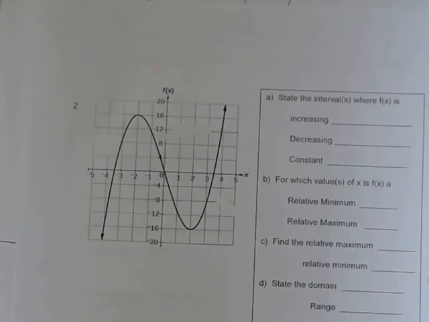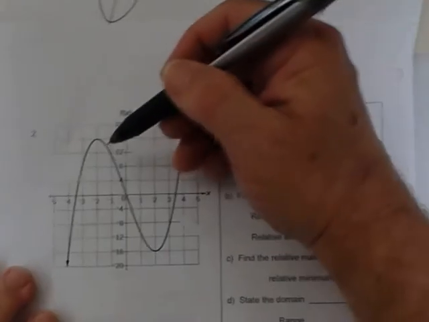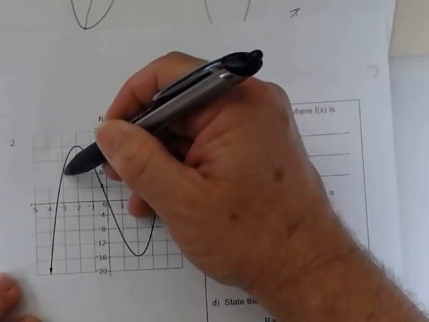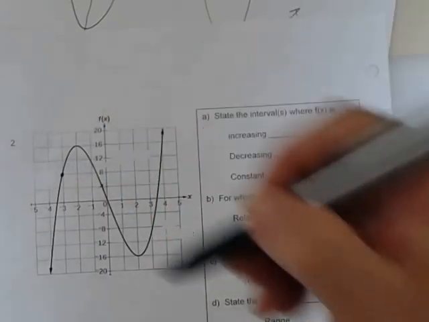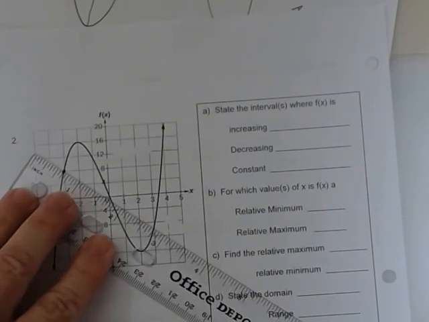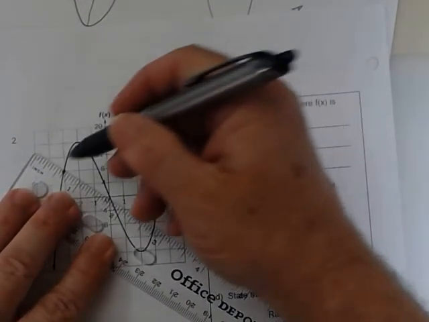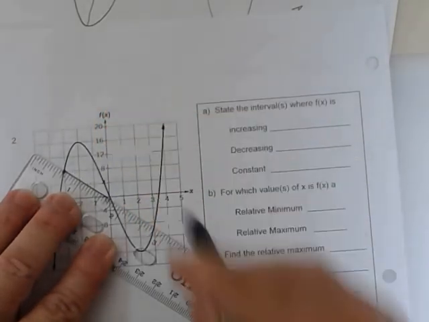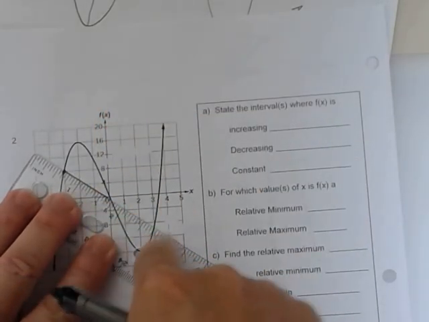Okay, now let's talk about odd. The best thing to do with odd is pick a point and draw your line. So let's say I pick this point here, and use a ruler to help you. So if I pick that point here and go through the origin like this, the same distance, go through it.